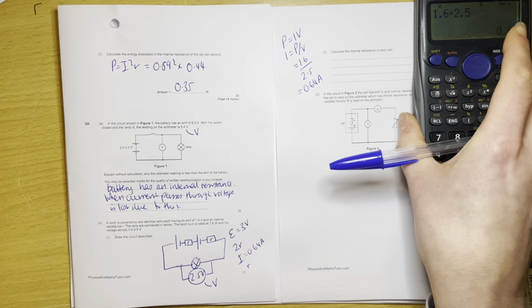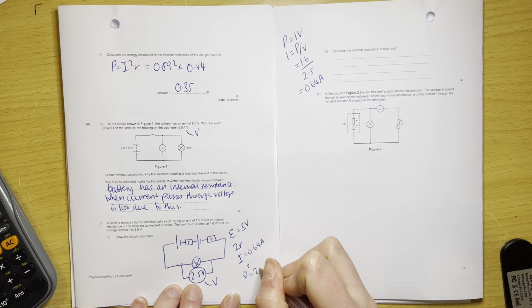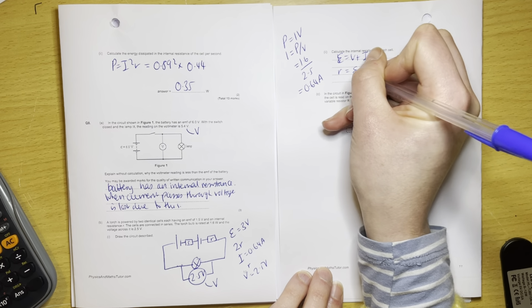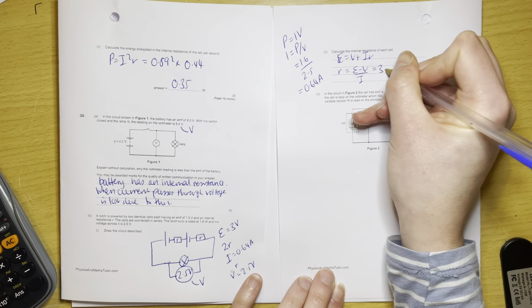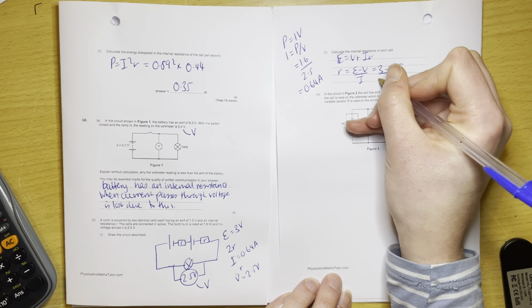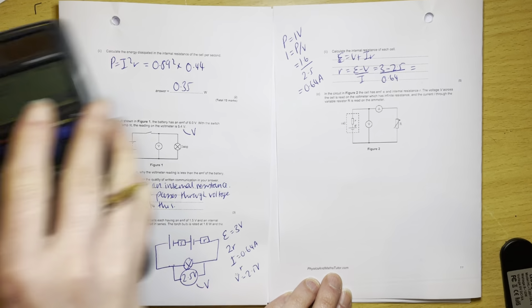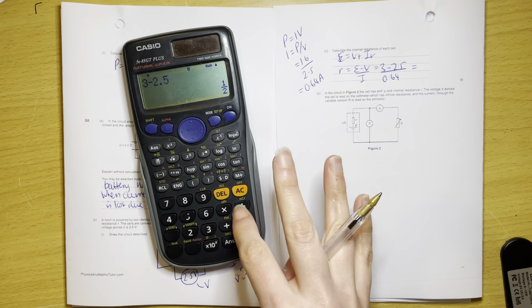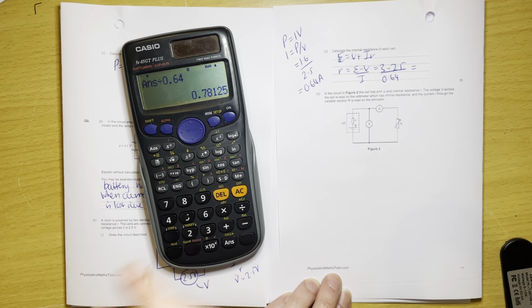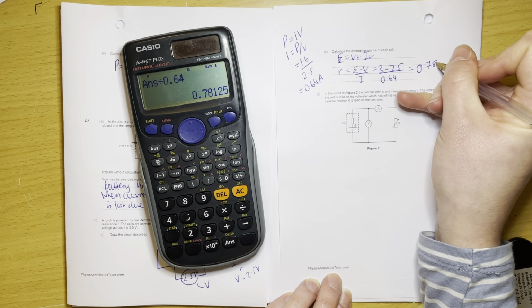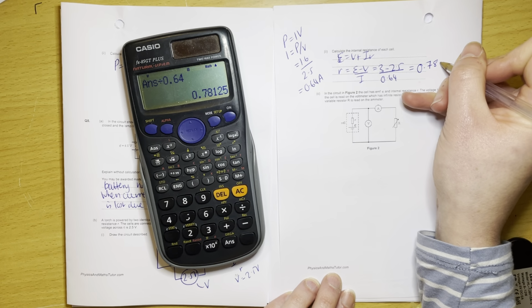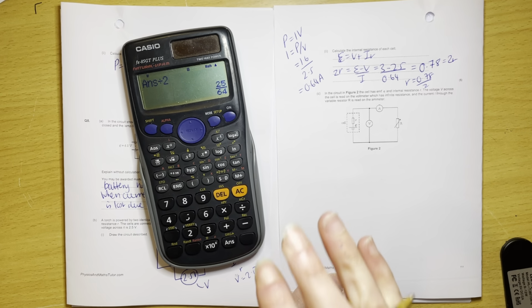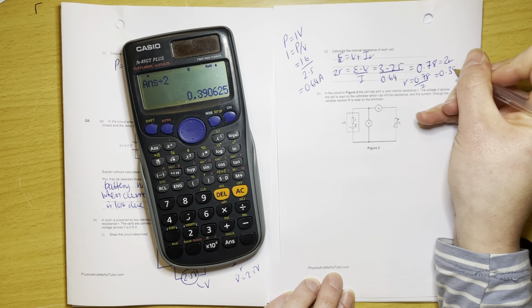they want to know little r. Oh, and I know that V is 2.5 volts. So I can use E equals V plus IR, but rearrange that. So R equals E minus V over I equals 3 minus 2.5 divided by I, which is 0.64, which is 3 minus 2.5, which is 0.5, divided by 0.64. I probably could have done that first bit on my own, but there we are. Equals 0.78 for 2R. Remember, this is the two of them together. So 1R is 0.78 divided by 2, which is 0.39 ohms.